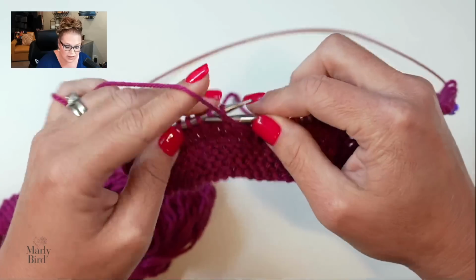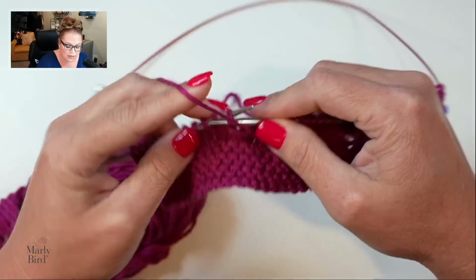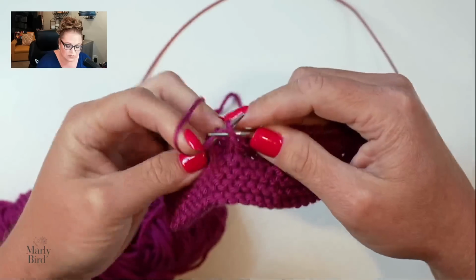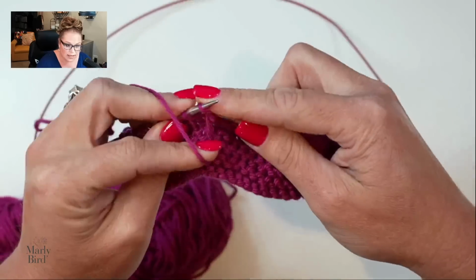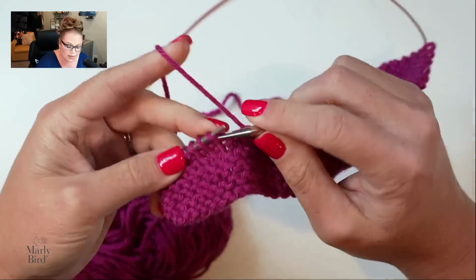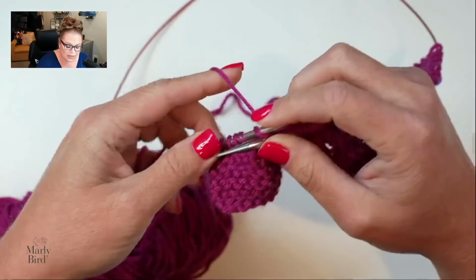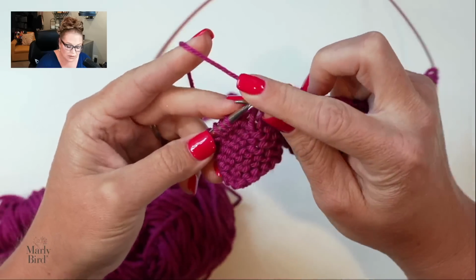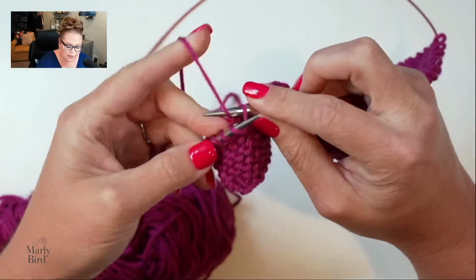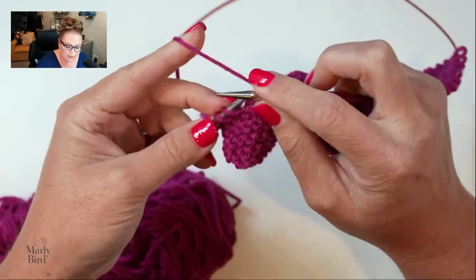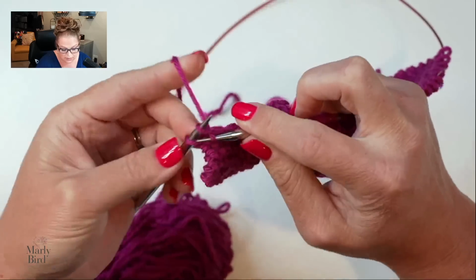Then we carry on. I will purl 4, 1, 2, 3, and 4, knit 3, and that will bring me up to my marker, slip my marker over, and then knit 5. 1, 2, 3, 4, and 5.